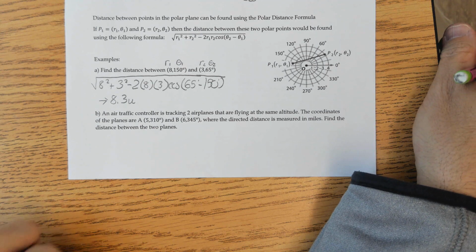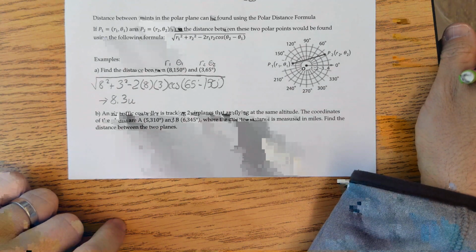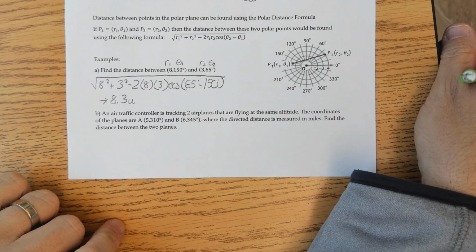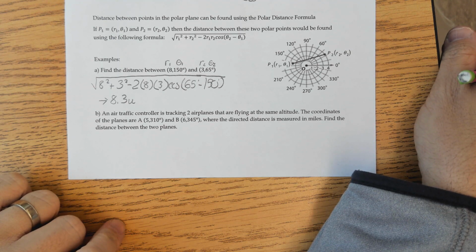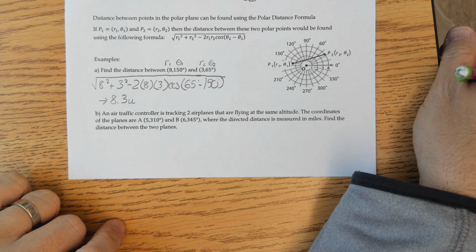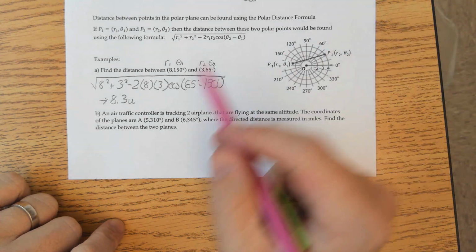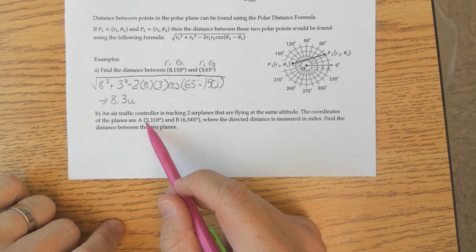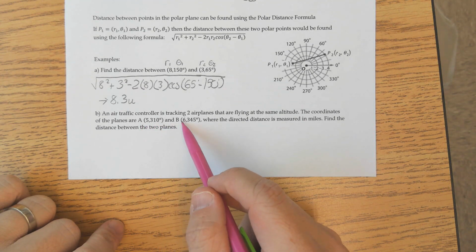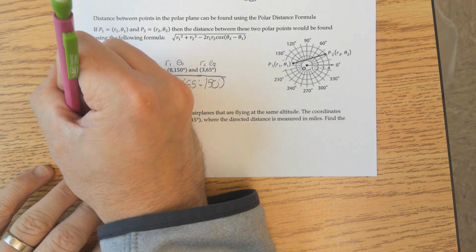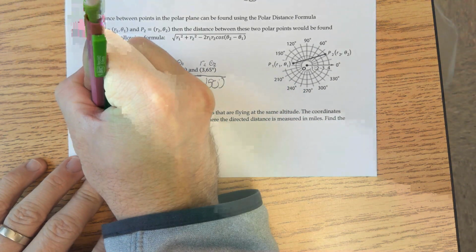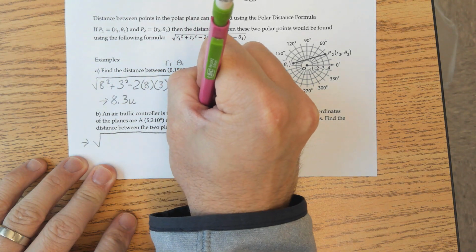All right, an air traffic controller is tracking two airplanes that are flying at the same altitude. The coordinates of the planes are A, (5, 310), and B, (6, 345), where the directed distance is measured in miles. Find the distance between the two planes. So this time again, first point, r1, theta 1, r2, theta 2. I'm not going to label them out for you this time. I think you guys are capable of doing that.